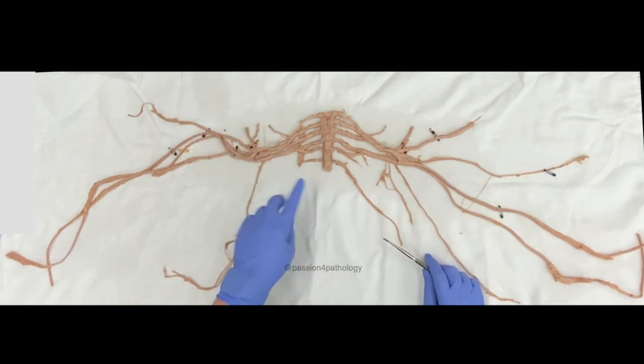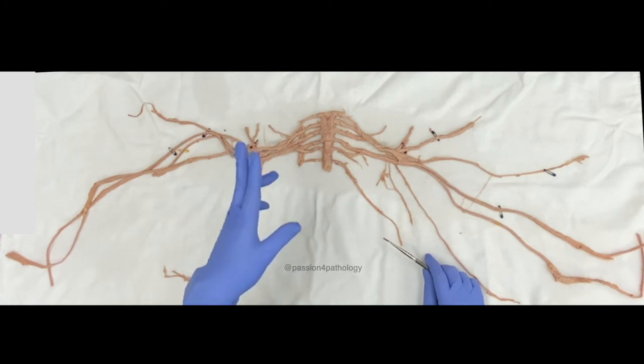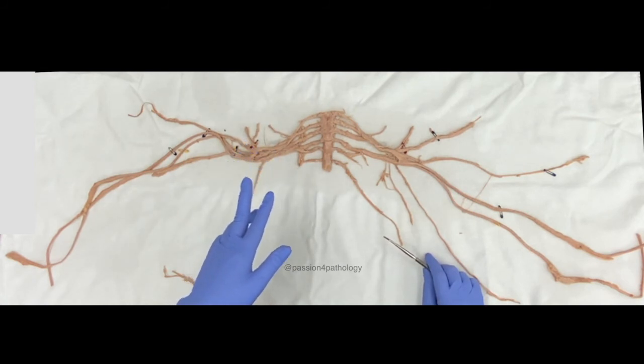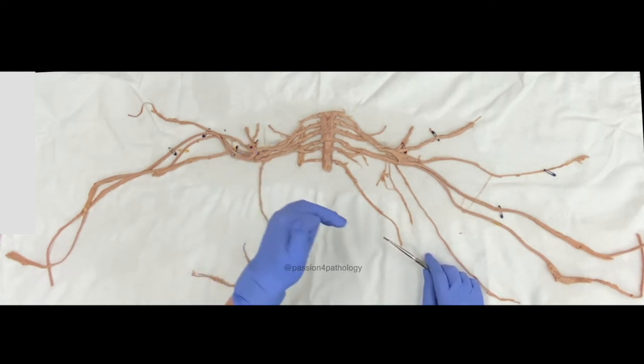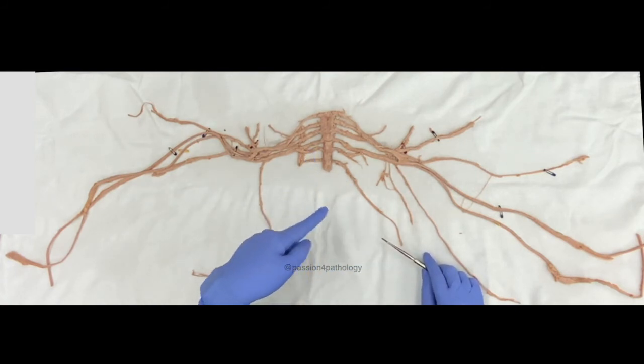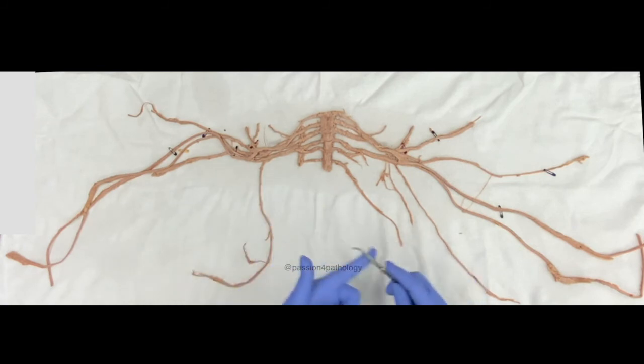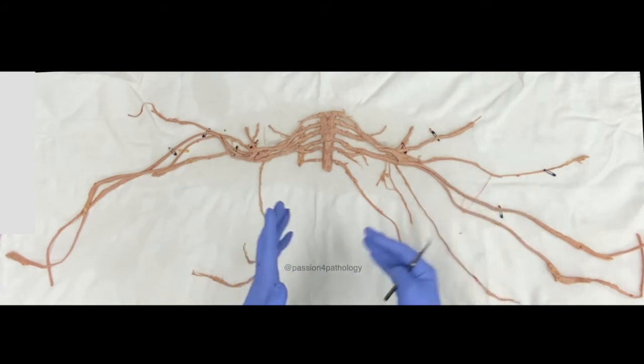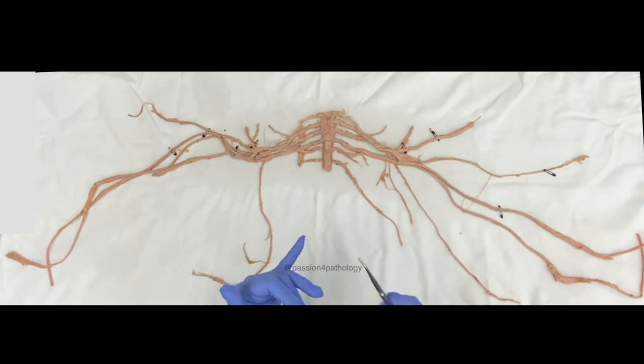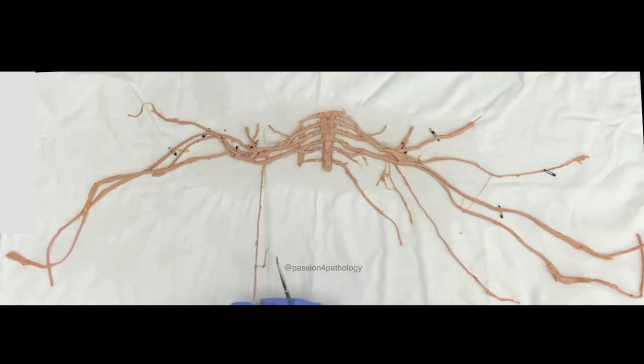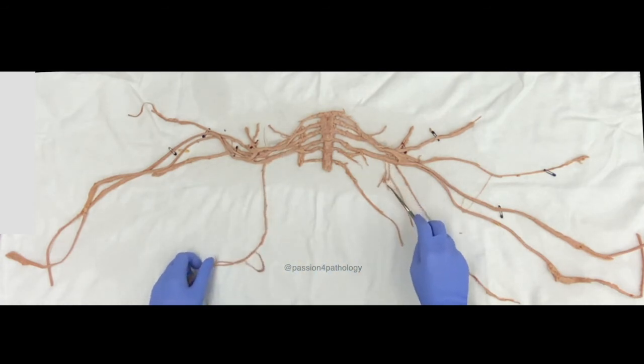There's two other branches that come off the medial cord, and they also both have medial in the name, which makes it a little bit easier to remember. So you'll have your medial brachial cutaneous and your medial antebrachial cutaneous nerves. The way you can remember that is medial cutaneous nerve of the arm and medial cutaneous nerve of the forearm. So these are literally just sensory nerves that are supplying the skin on the medial arm and medial forearm.